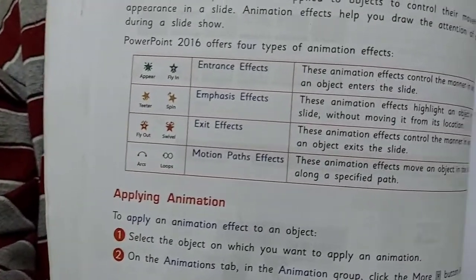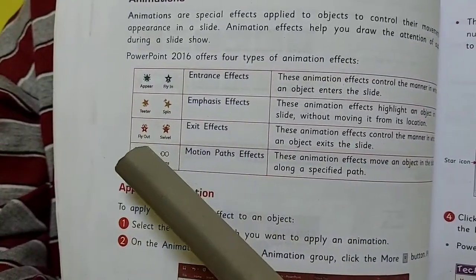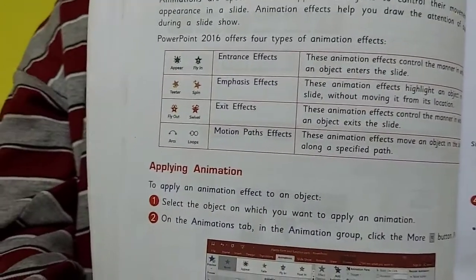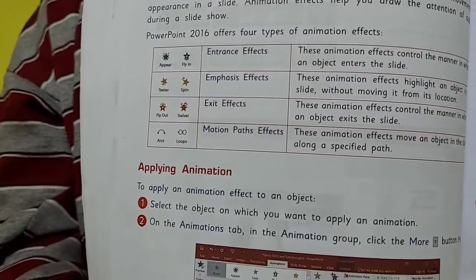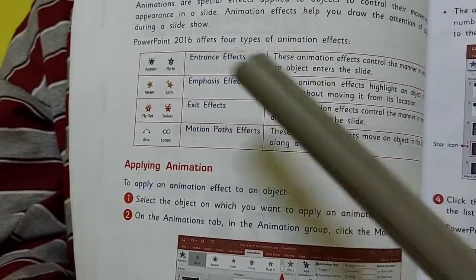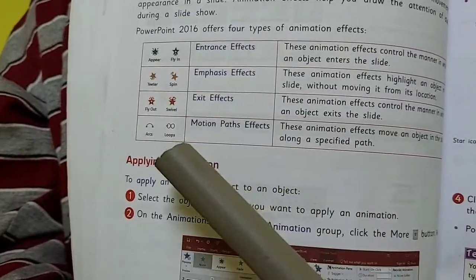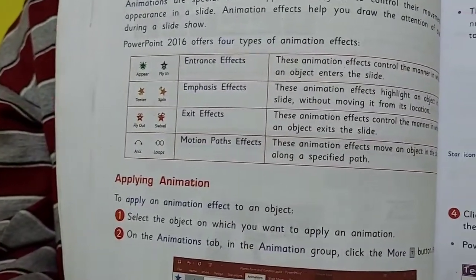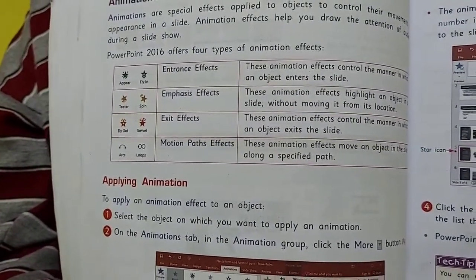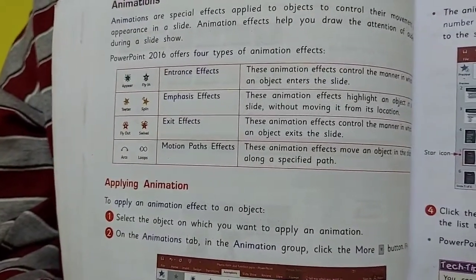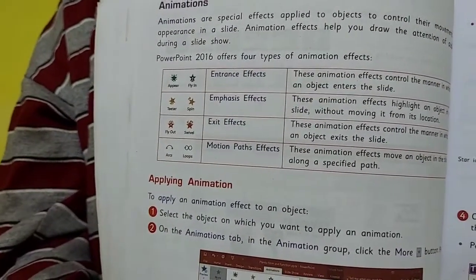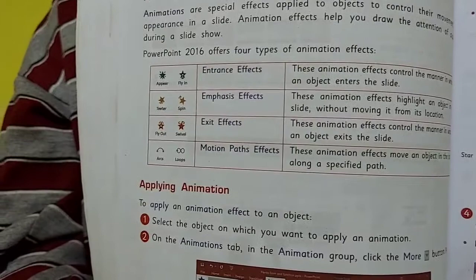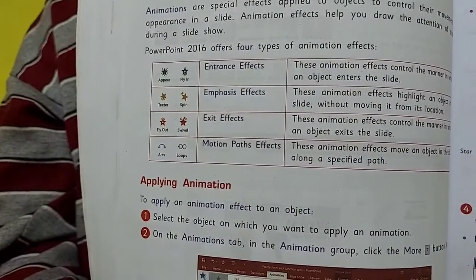Clear? Then next one, exit effect. This is fly out or sweep. Means they will just take a round and leave, or they will just fly and move to the next one. Then last, motion path effect. There you can see arcs and loops. Clear? This shows how the animation effects will move the object in the slide along the specified path. Means how the movement of the object is there in the presentation, that will be shown from here. Clear?